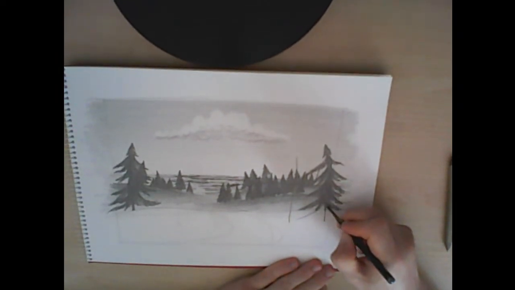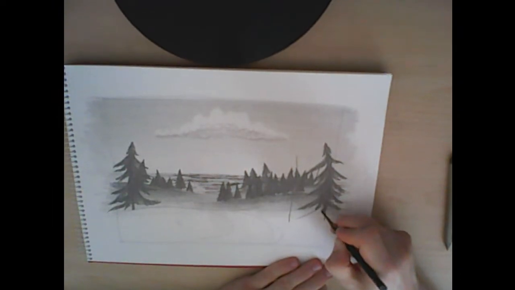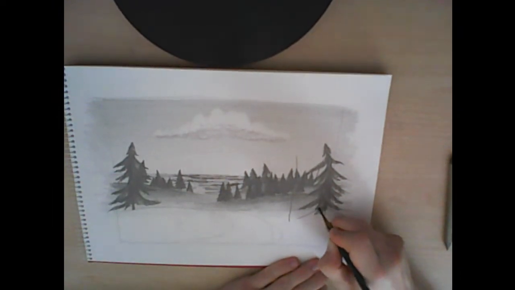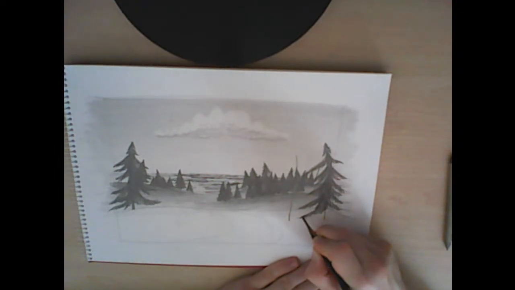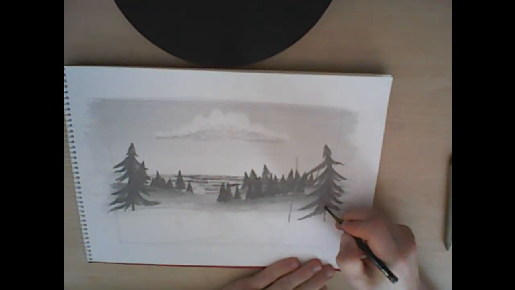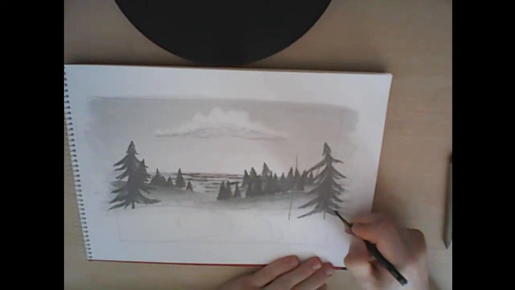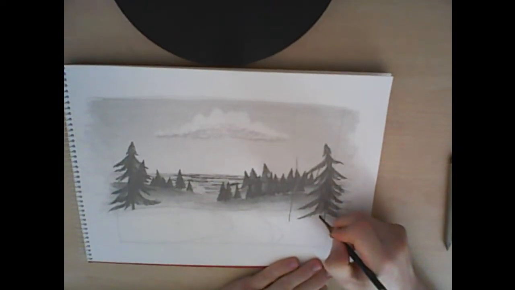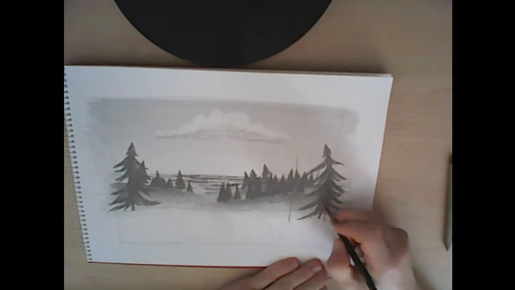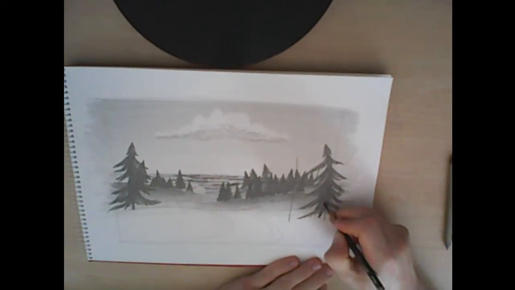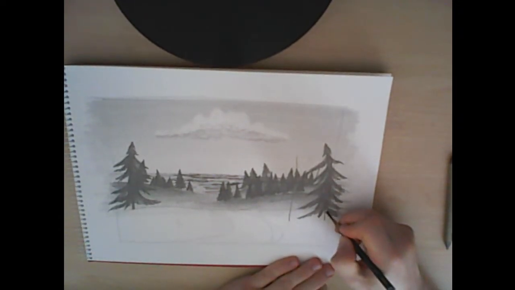Going down here. This one going to the side. And right here to the other side. Maybe one is pointing right down there. And one down here.